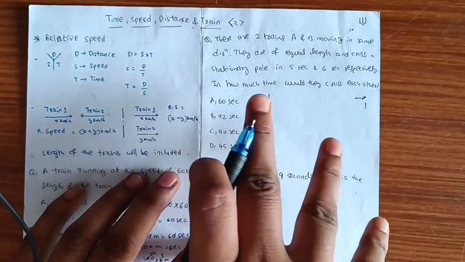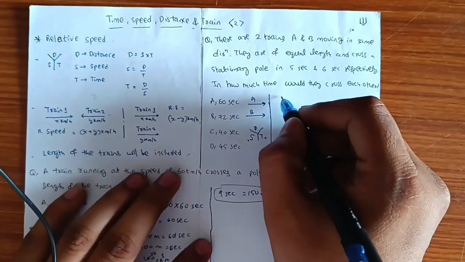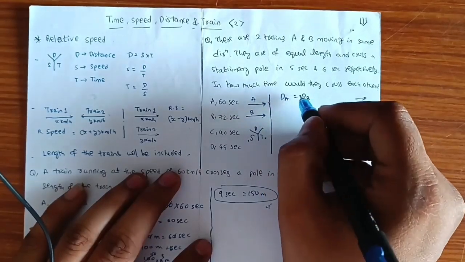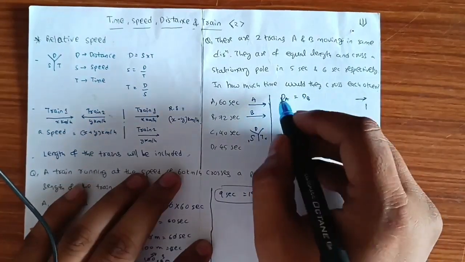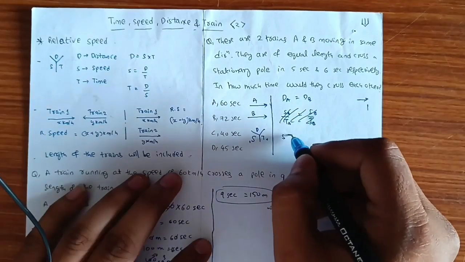Here we need to include the length of the train. In both cases, train A and train B, the distance covered to cross the pole is the same.